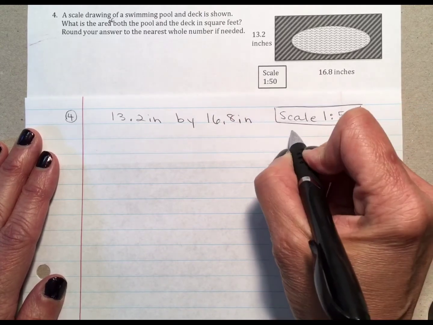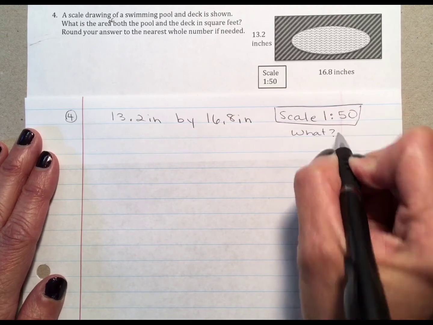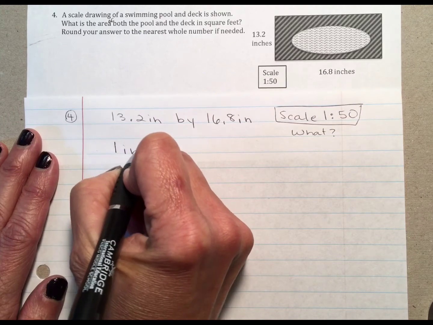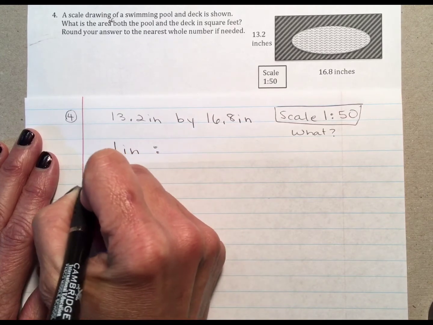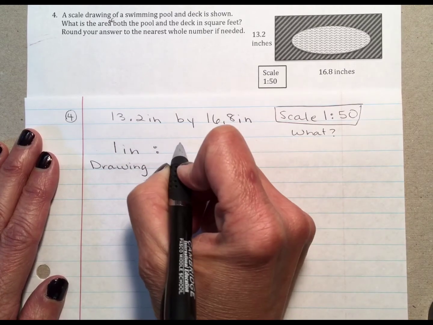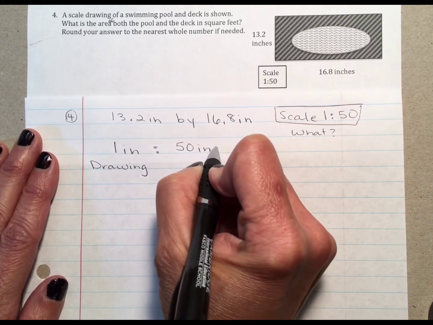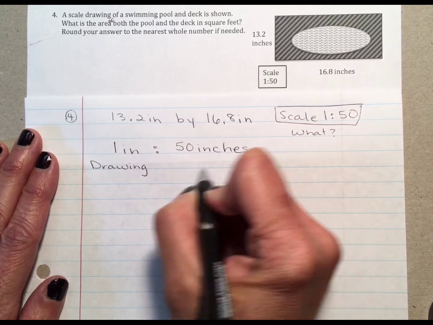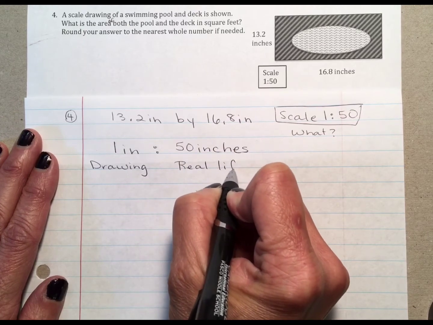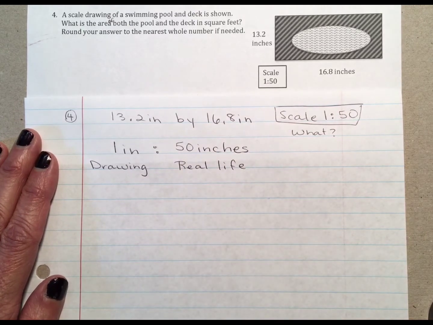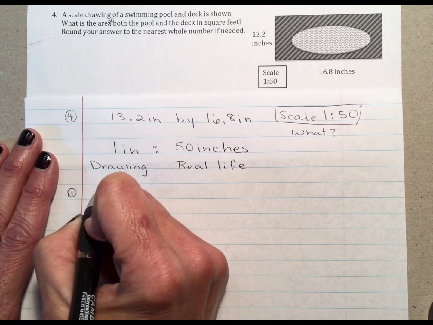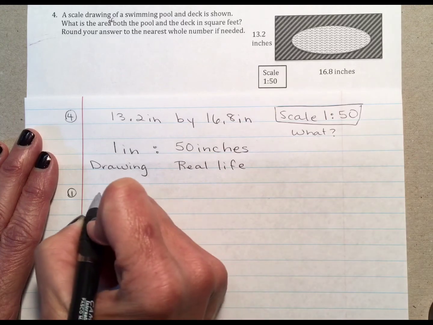But what does this mean? So what that really means is for every inch in the drawing, it's going to be equal to 50 inches in real life. So the first step is we're going to multiply both sides by that scale factor here of 50.